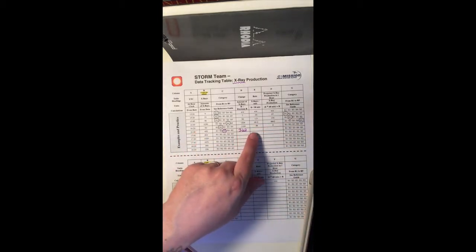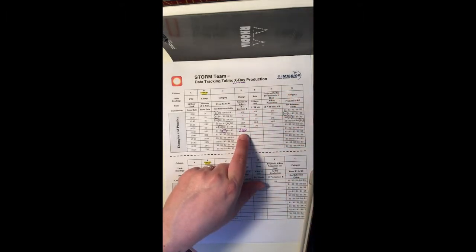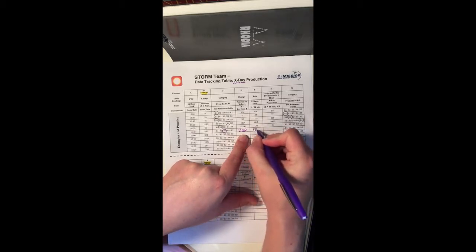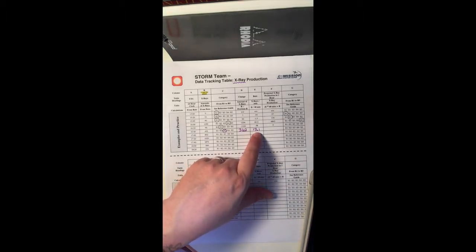Okay. I'm going to take this number, it says here, and divide it by 20. 362 divided by 20 is 18.1. It did say no decimals, but that's all right. These are just small numbers at this point.